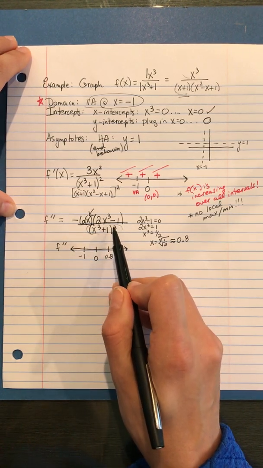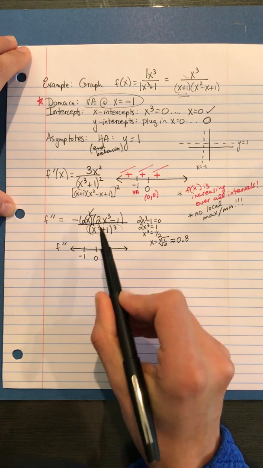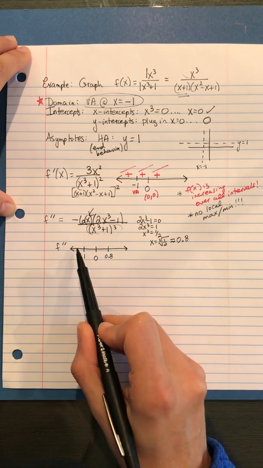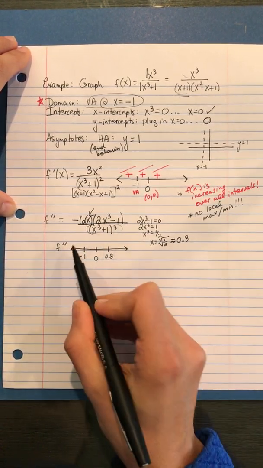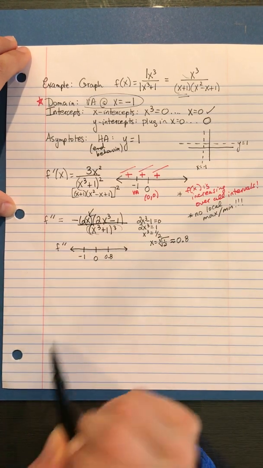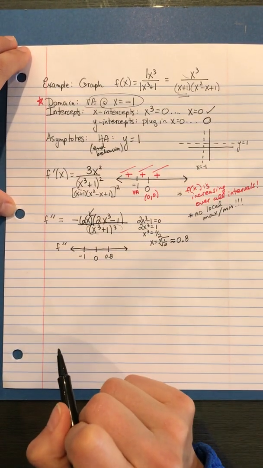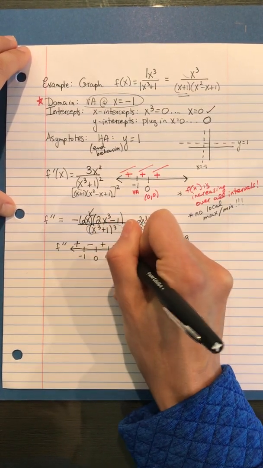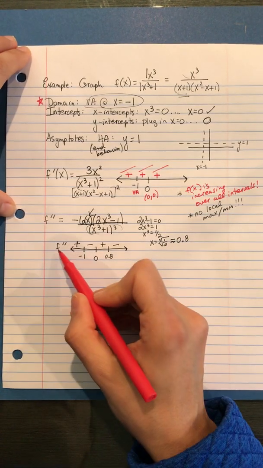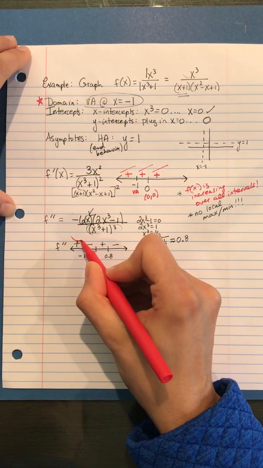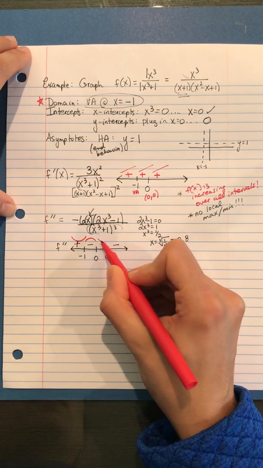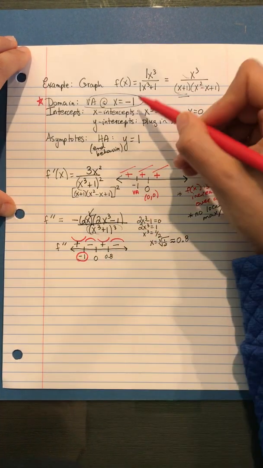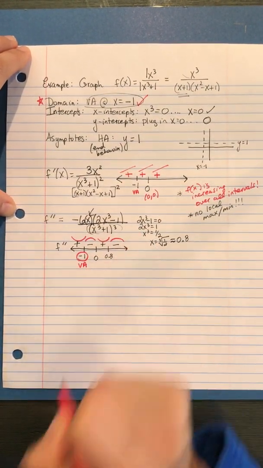I used a table of values on my calculator instead of doing it one by one. I plugged this function into y. Then I asked the calculator to plug in -2, -1/2, 0.5, and 1. And what happened was I got plus, minus, plus, minus. That means, because f double prime is about concavity, we've got concave up, concave down, concave up, concave down. Keep in mind, x equals -1 will forever remain a vertical asymptote.